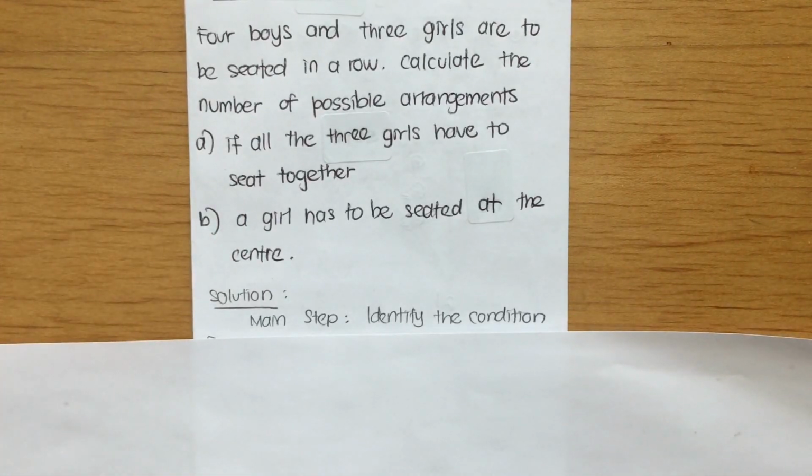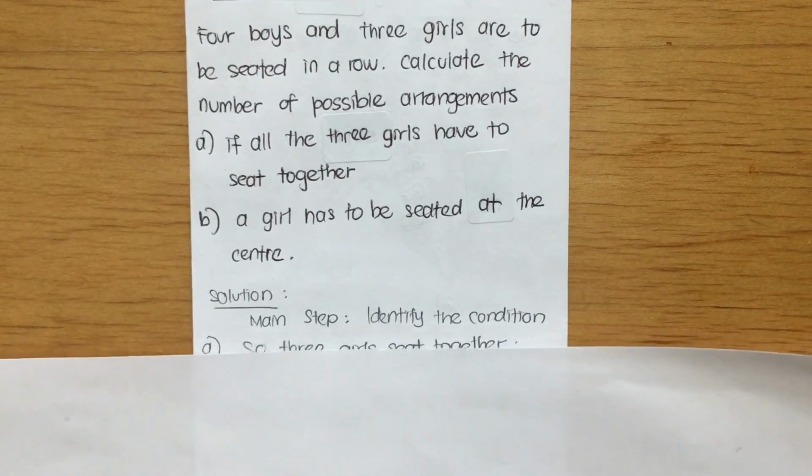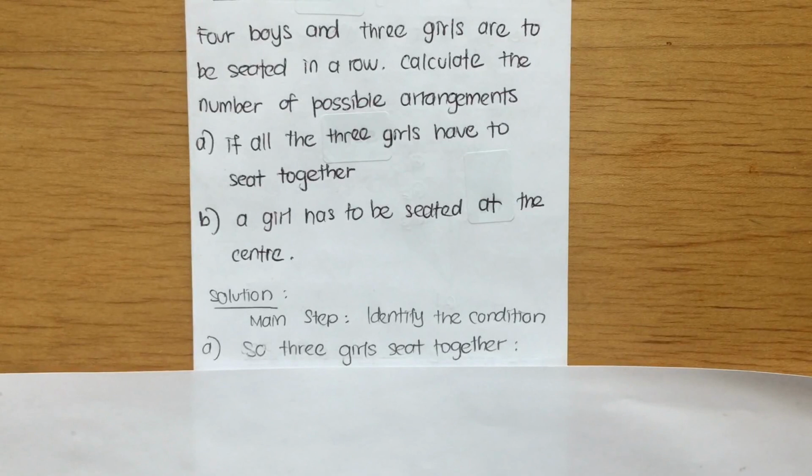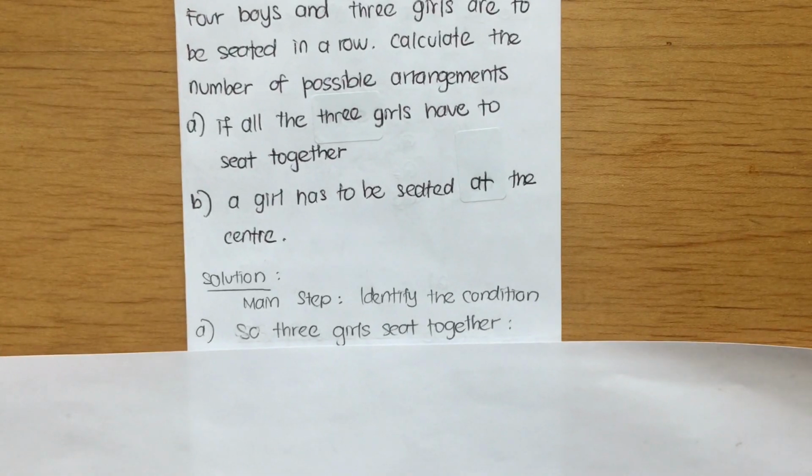The main step in this question is you need to identify the condition, guys. So in this case, the condition is the 3 girls have to be seated together. When the 3 girls have to be seated together, first of all, you need to know the total number of people over there. So there are 4 boys and 3 girls. When you sum them up, you have 7 people in total.